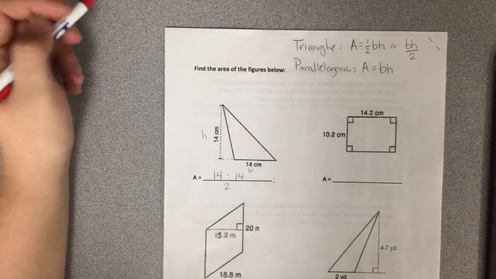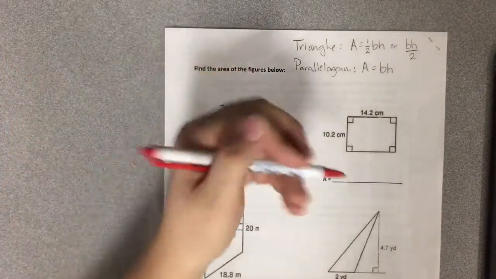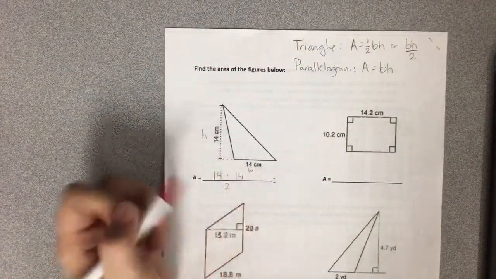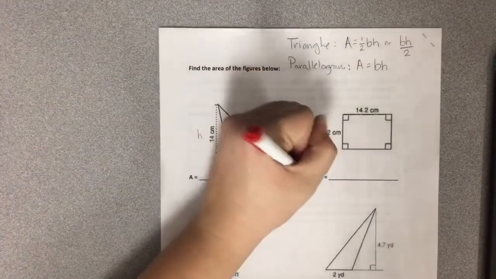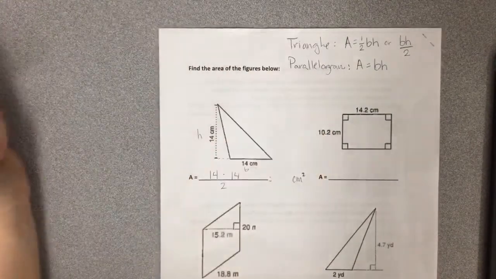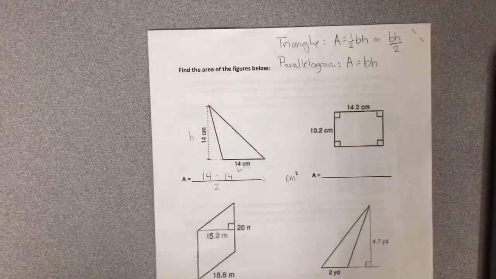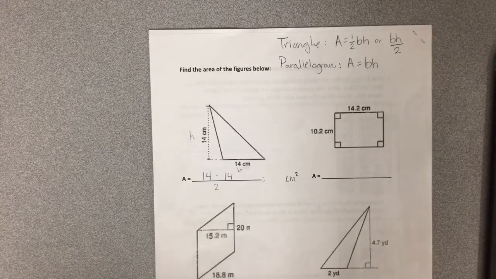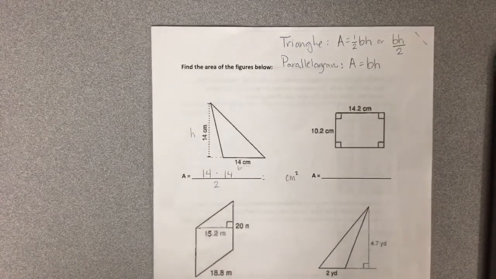Now, no area is complete without the units, so make sure that when you have completely finished, you have the unit, which in this case is centimeters, and you need to make sure that it's a square unit and not just plain centimeters. We're not measuring the length or the width or the height. We are measuring the area, so it has to be in square centimeters. It is your job to solve all that out, and once you solve it, keep the unit of centimeters squared.